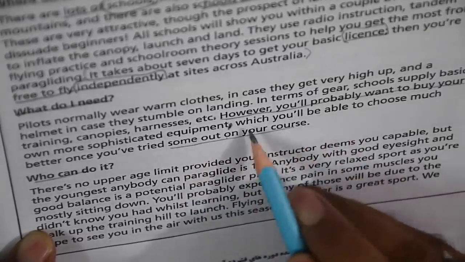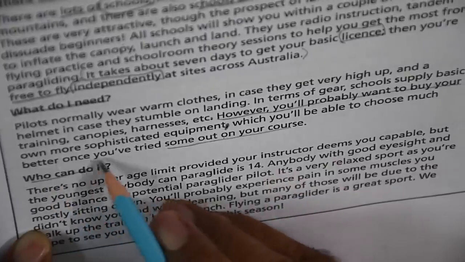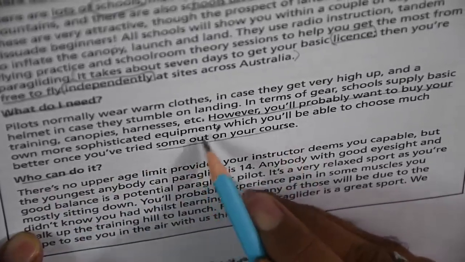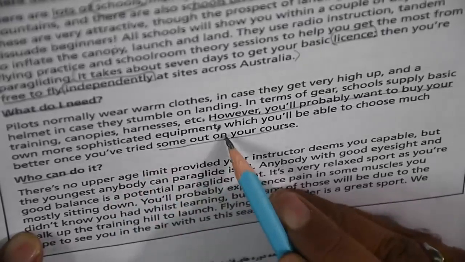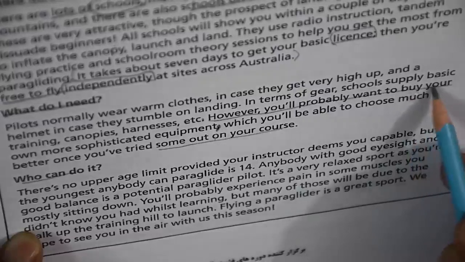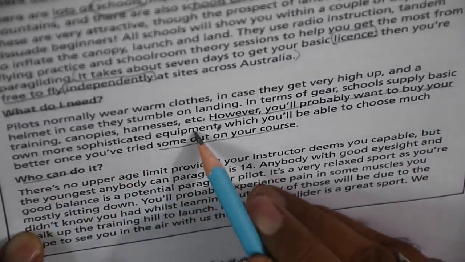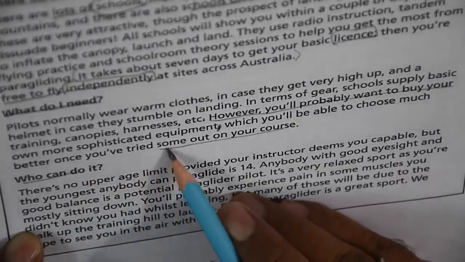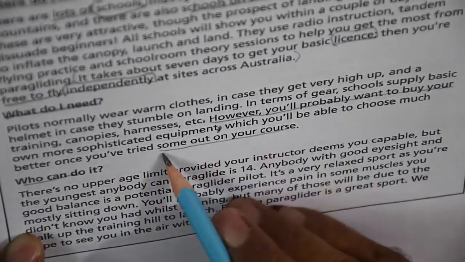They say you will be able to choose much better once you've tried some equipment on your course. After that, you need to buy that. Okay. So again, I read, however, you will probably want to buy your own more sophisticated equipment, which you will be able to choose much better once you've tried some out on your course.